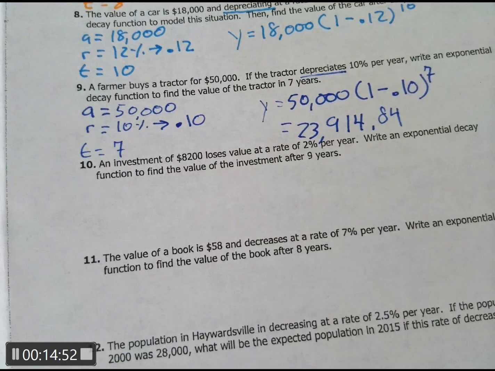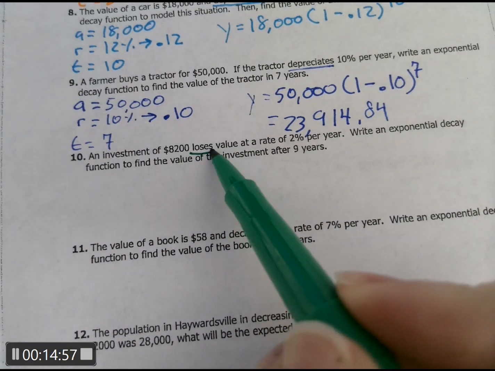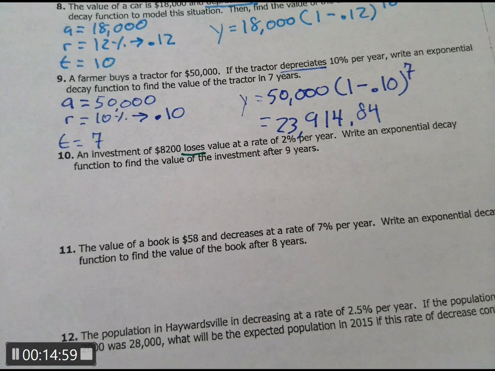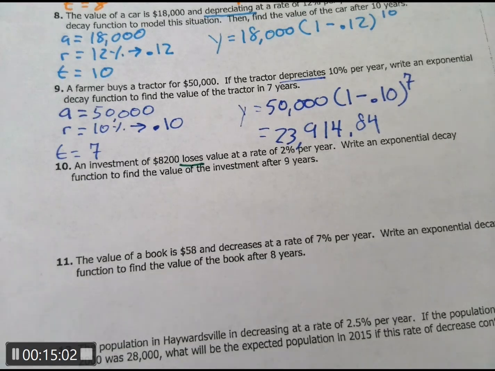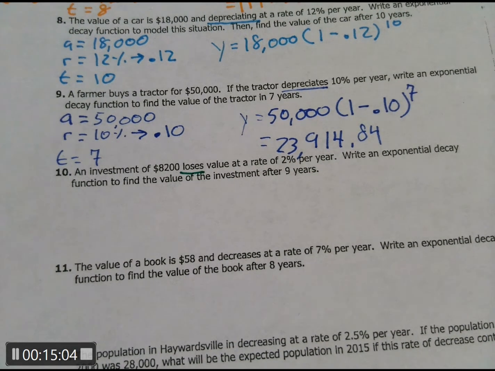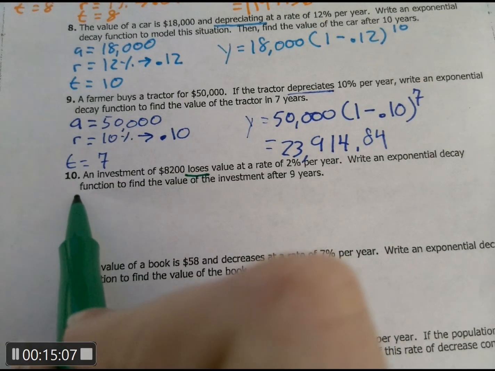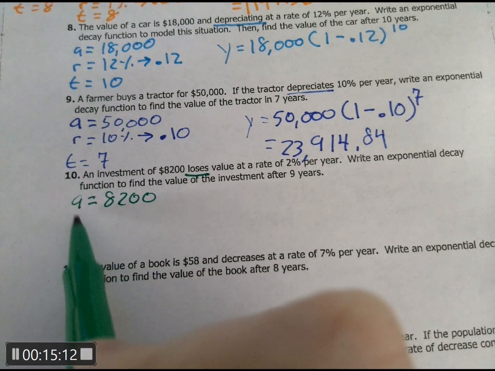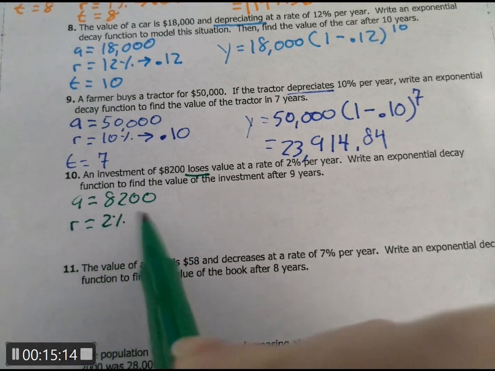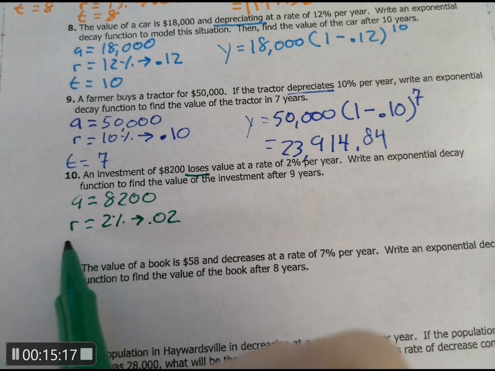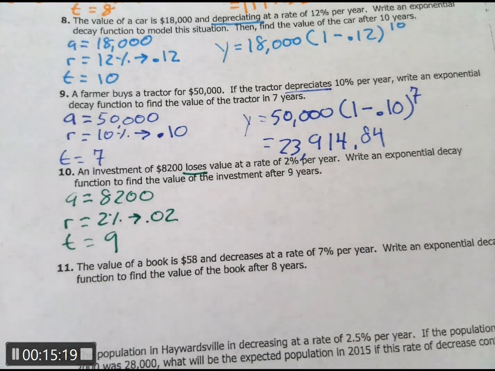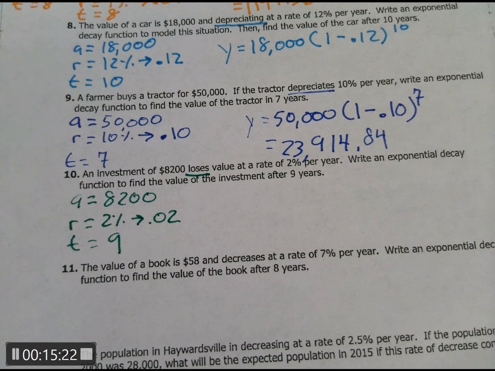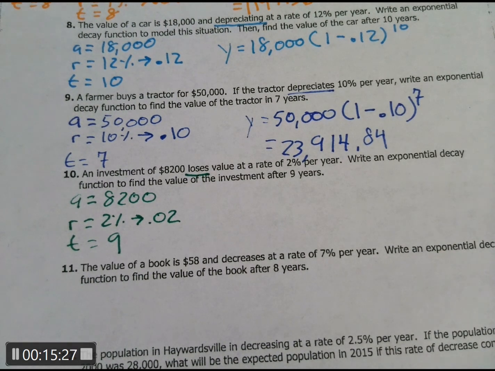Alrighty. For number 10, an investment loses. So that's a new keyword, loses value, at a rate of 2% per year. Write the exponential decay. Find the investment after 9 years. All right, so our A is 8,200. Our R is 2%, which is 0.02. And our T is 9 years. So how about you guys write this equation, and then I will give you the number. So go for it.